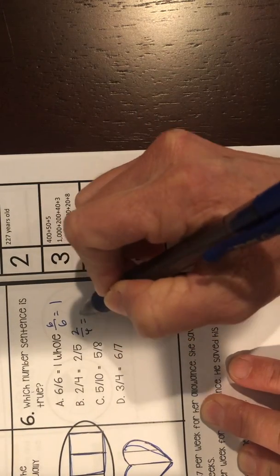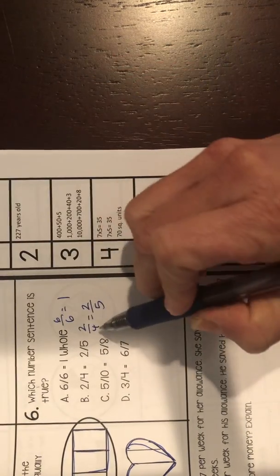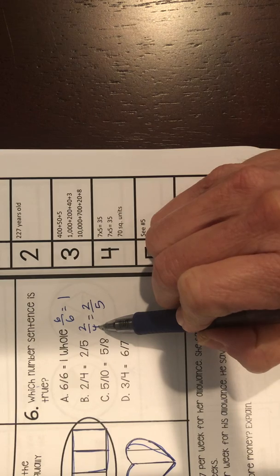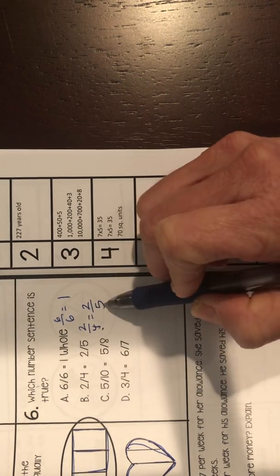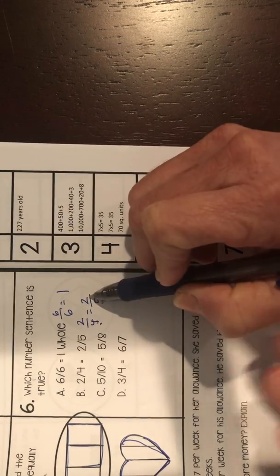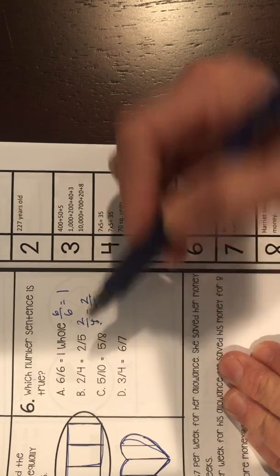Okay, 2/4 is equal to 2/5. Okay, well, we know that can't be true because if you take a pizza and you divide it into 4 equal parts, those are going to be a different size. They're going to be bigger than if you take a pizza and you divide it into 5 equal parts. Okay, and you have 2 of each. So obviously, this one's going to be bigger because the fourths are bigger.